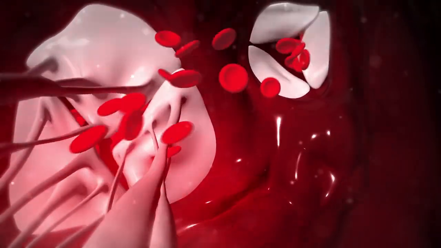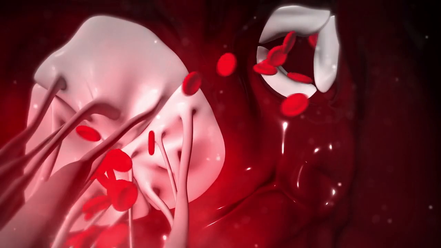So those bicuspid aortic valves that are formed abnormally are more likely to develop narrowing, we call that stenosis, or leakage, we call that insufficiency. And then other things that go along with that is the aorta that's right next to it is more likely to become enlarged.